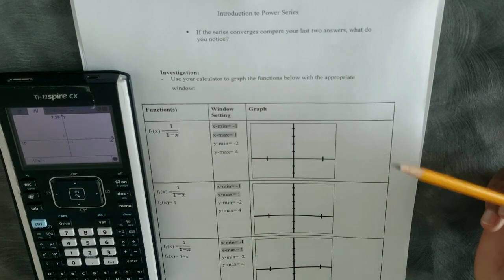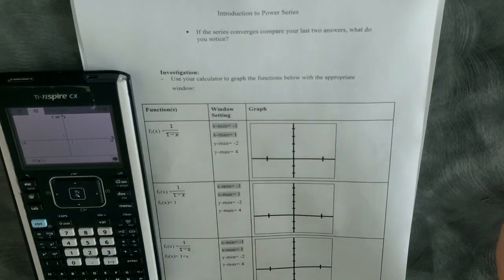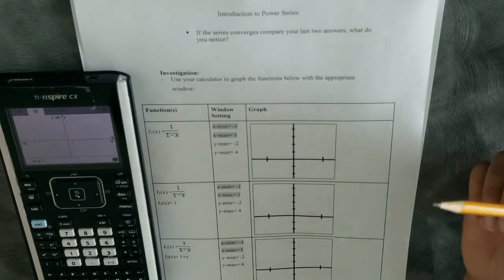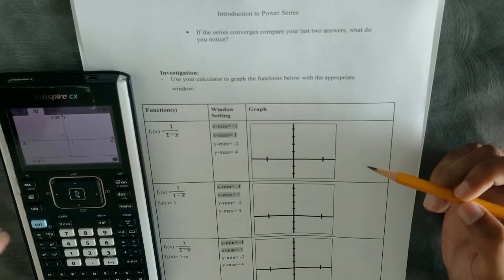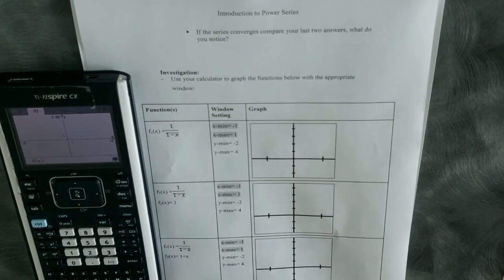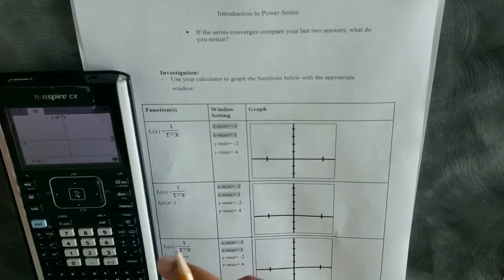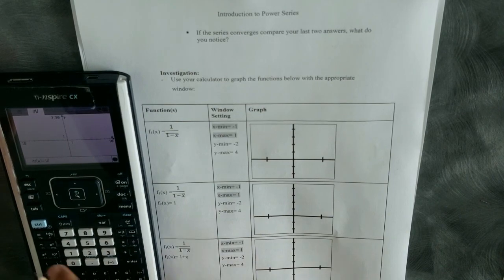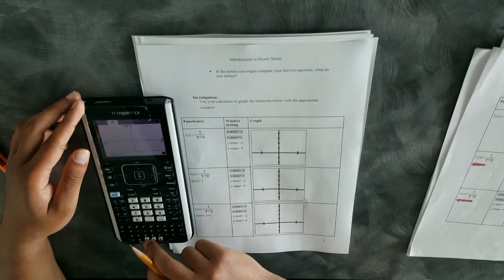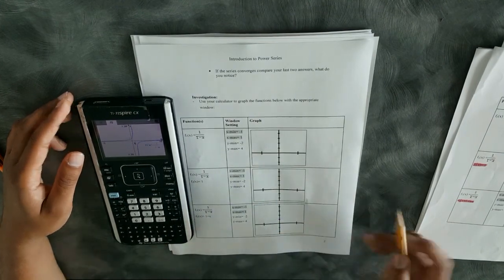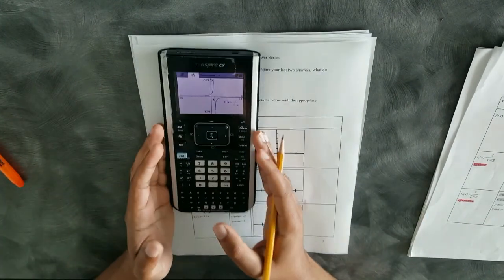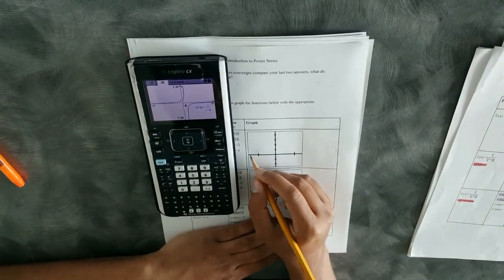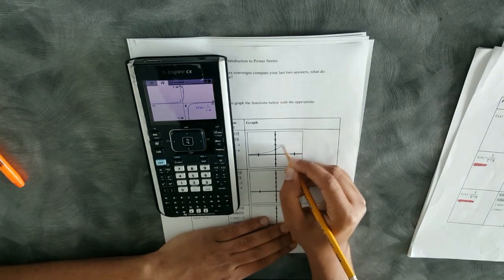For this next part, we're going to show how the power series works and how it approximates what the true function is, in this case, 1 over 1 minus x. We're going to keep adding terms to a power series until we get a very close approximation to the actual function. We start off with graphing our original function, which is 1 over 1 minus x. This is what it looks like. We just need this part right here, so I'm going to sketch that.